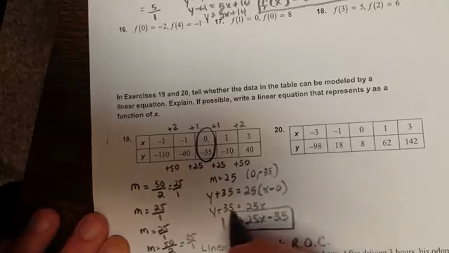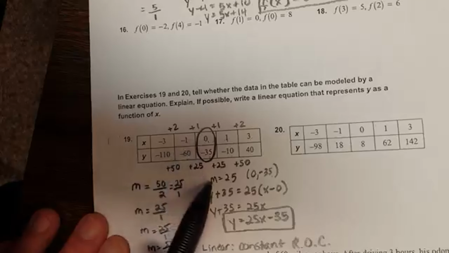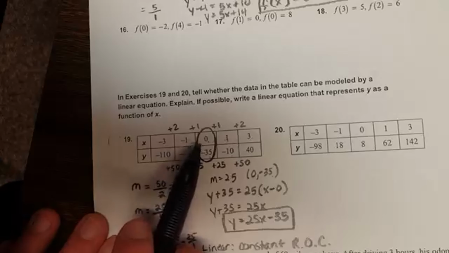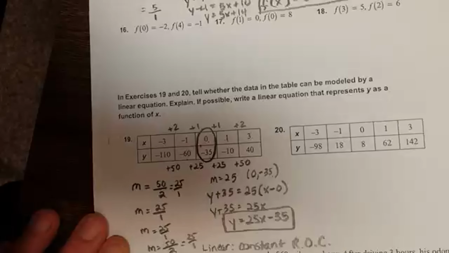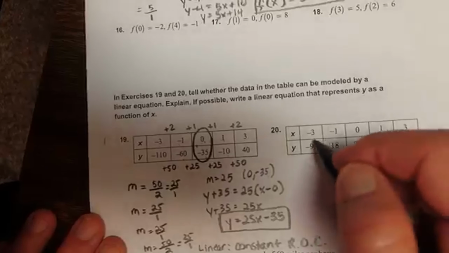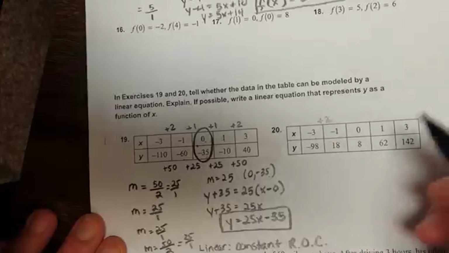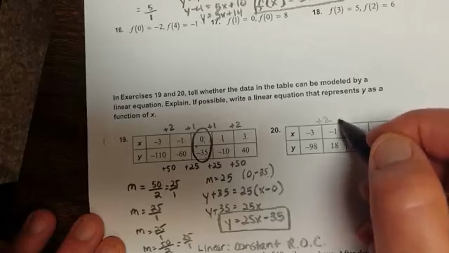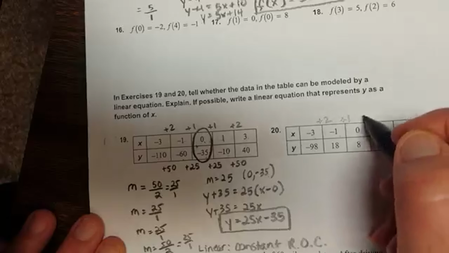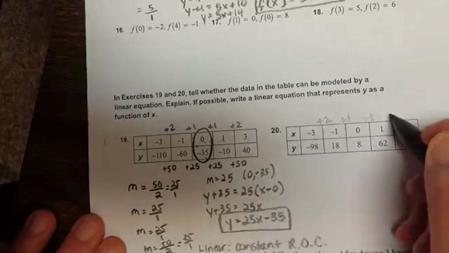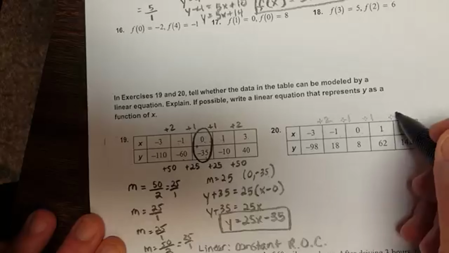We could have done that just by recognizing that we had the slope and there's our y-intercept. The y-intercept is when x is equal to 0. So let's look at number 20 and see if there's a constant rate of change, see if we can make a linear model for this relationship. From negative 3 to negative 1, my x increases by 2. From negative 1 to 0, that's an increase of 1. 0 to 1, increase of 1. 1 to 3, increase of 2.